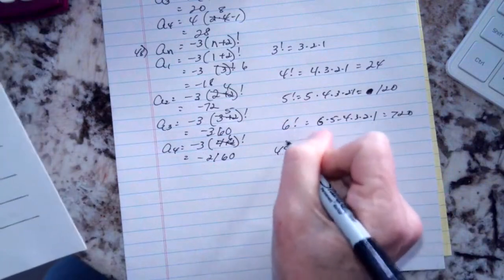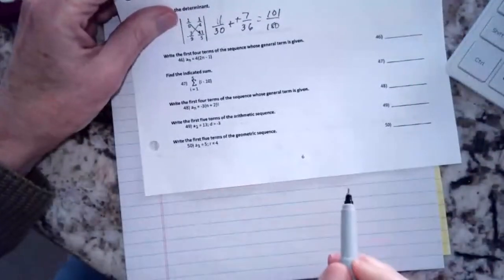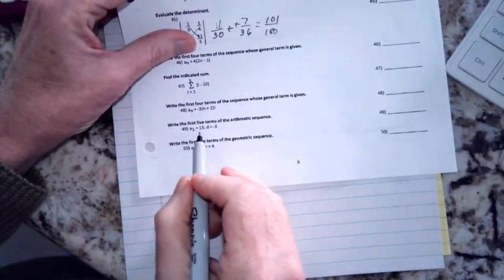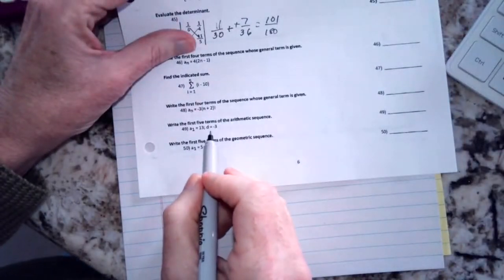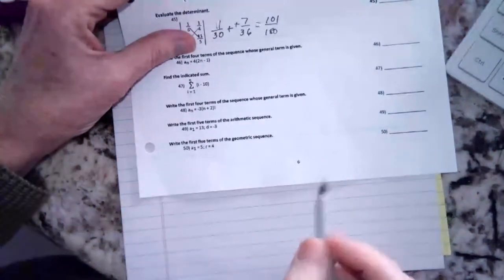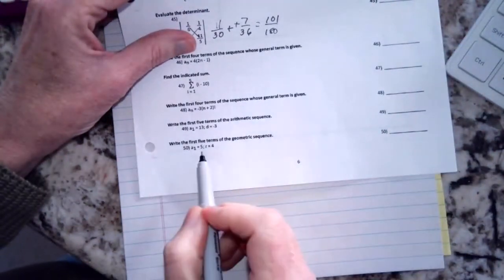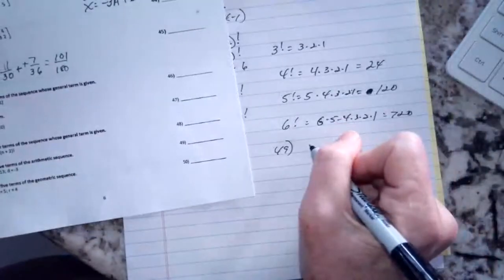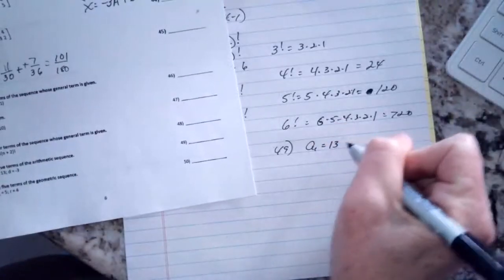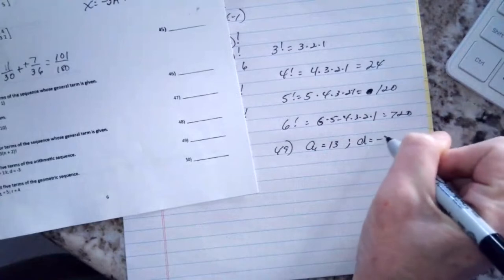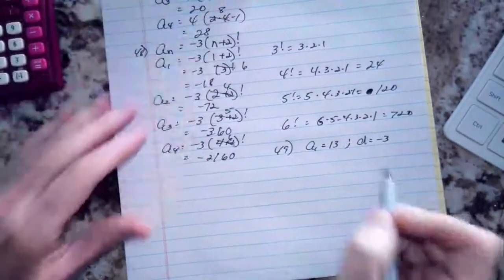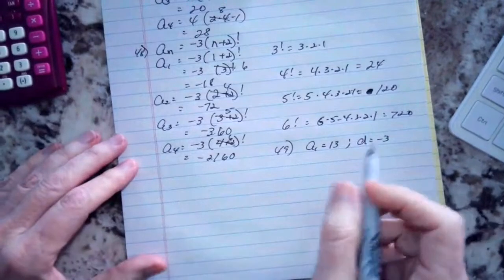Okay, number 49 says write the first 5 terms of the arithmetic sequence. They tell you a sub 1 is 13 and the common difference is negative 3. You'll have another one for geometric sequence right after that. So 49 has a sub 1 is 13 and the common difference is negative 3. You need to know that that means to subtract 3 each time.